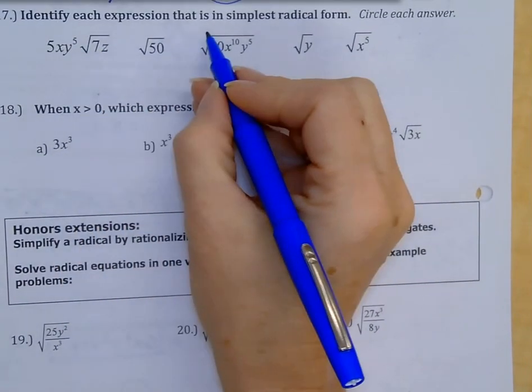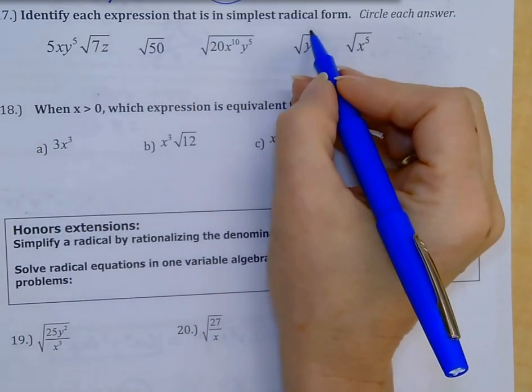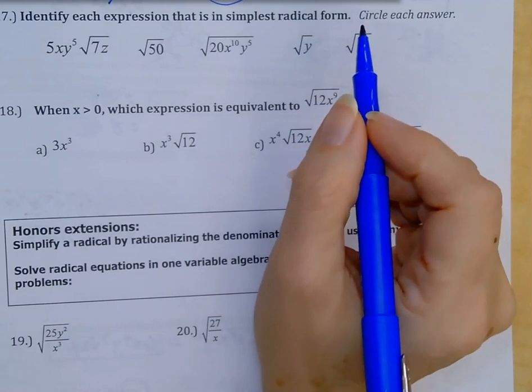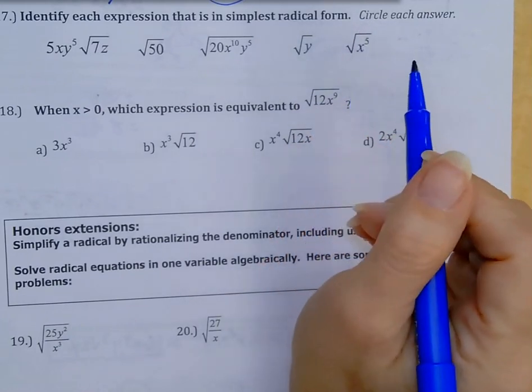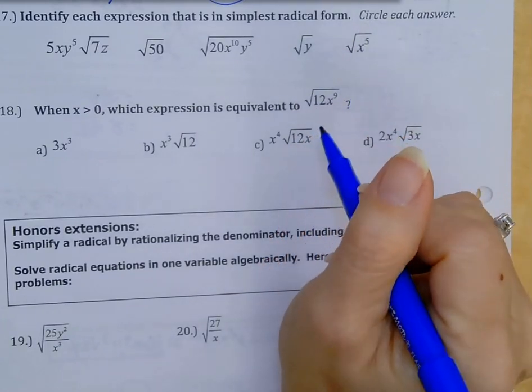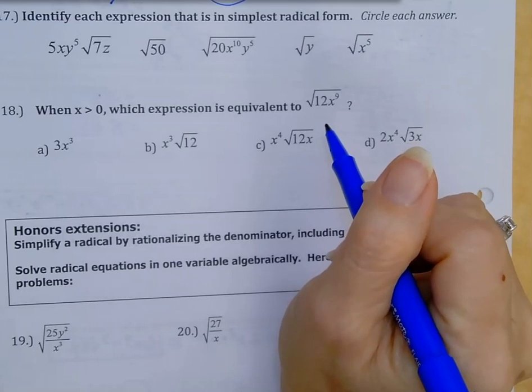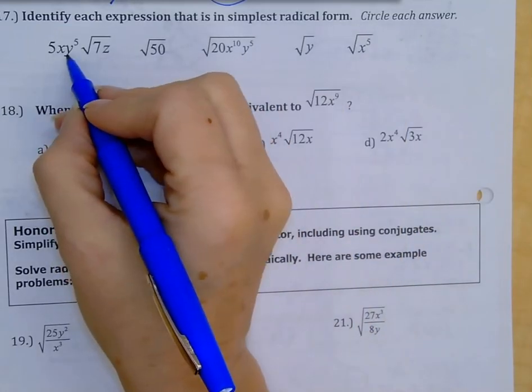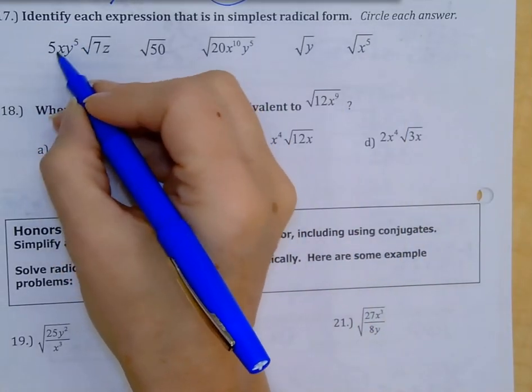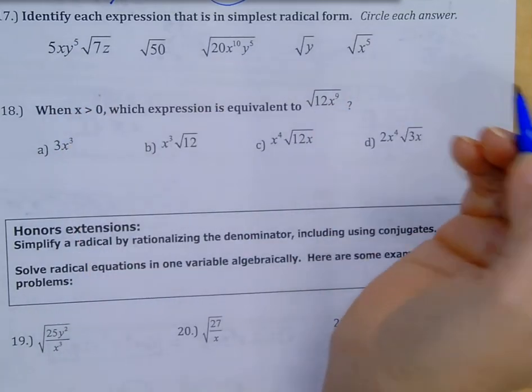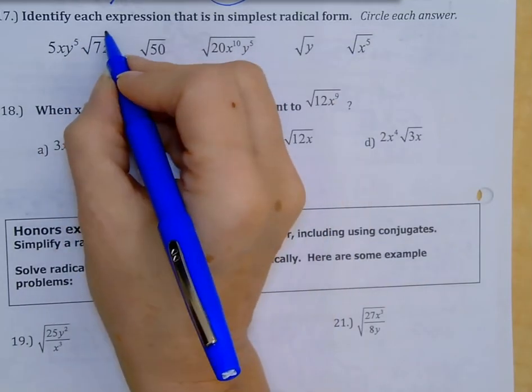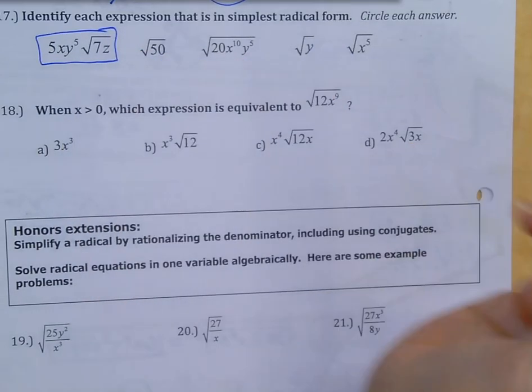Okay, identify each expression that is in simplest radical form. So I need to make sure I don't have any negatives inside of cube roots, and that there aren't any perfect squares that are factors underneath. So for 5xy to the fifth, I don't really care what's on the outside. I want to know what's under the radical. 7 and z, that is fully simplified, right? I can't do anything more with 7 and z.